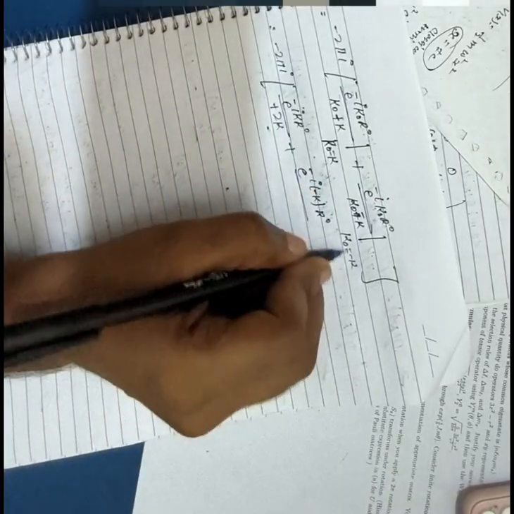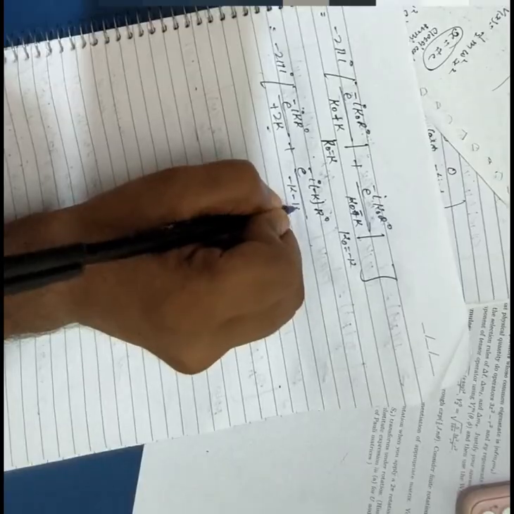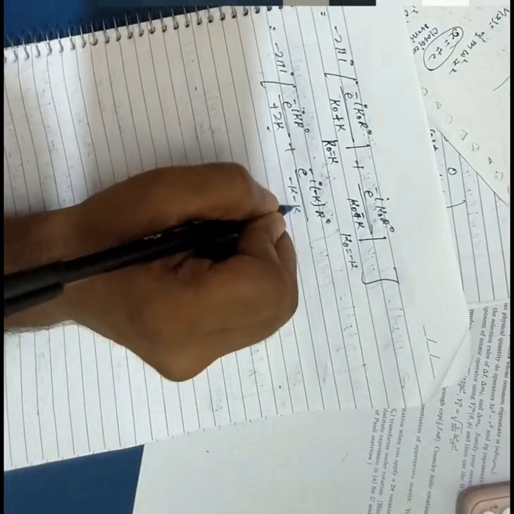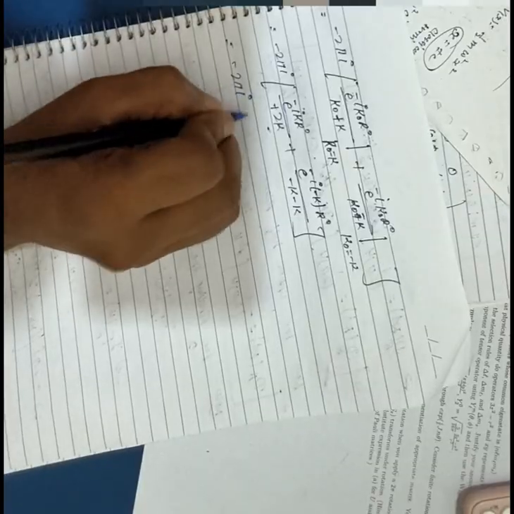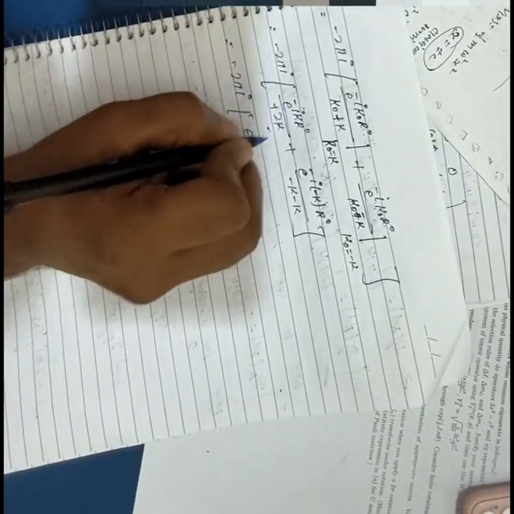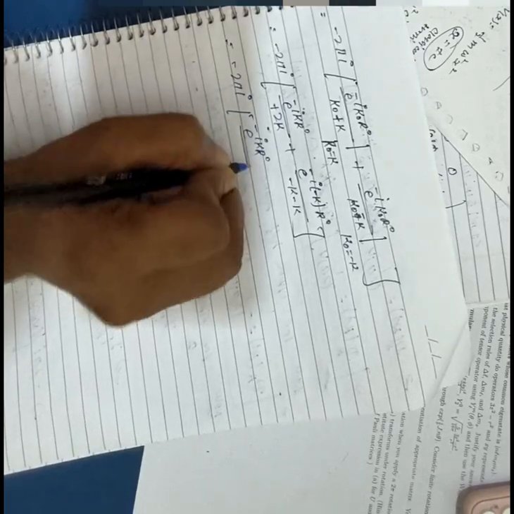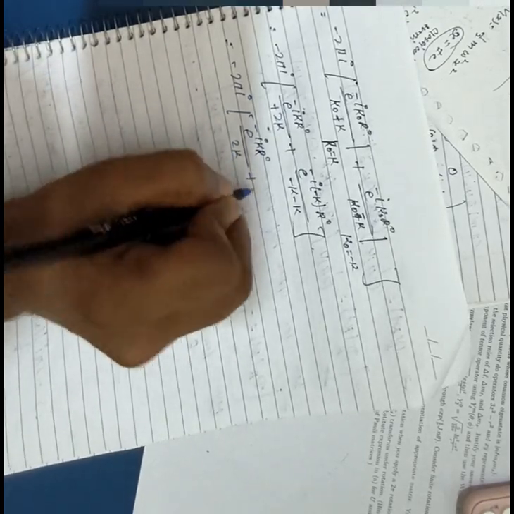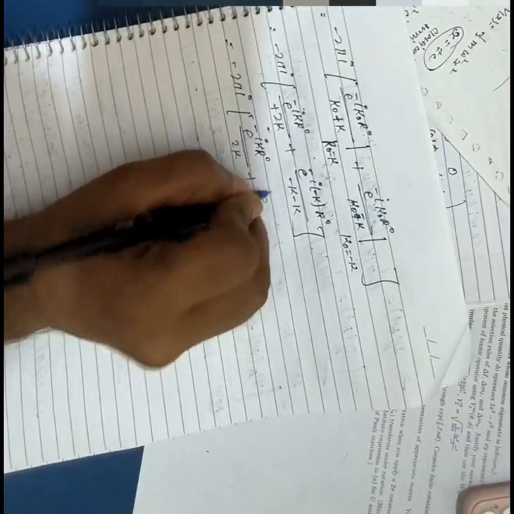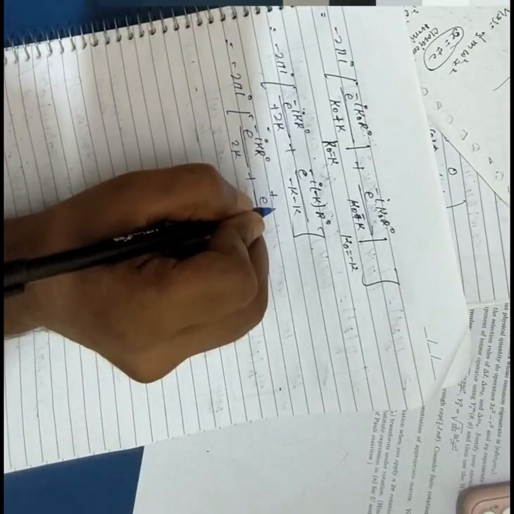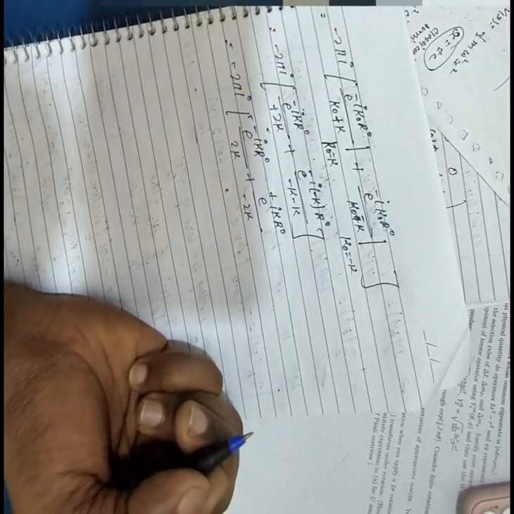So k naught equal to minus k, it will become minus of 2k. So minus 2 pi i e raised to minus i k r naught upon 2k plus minus of 2k e raised to power plus of i k r naught, right?